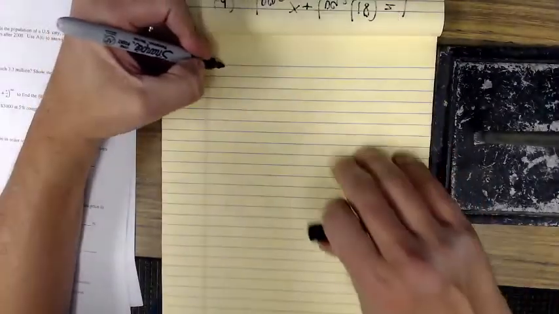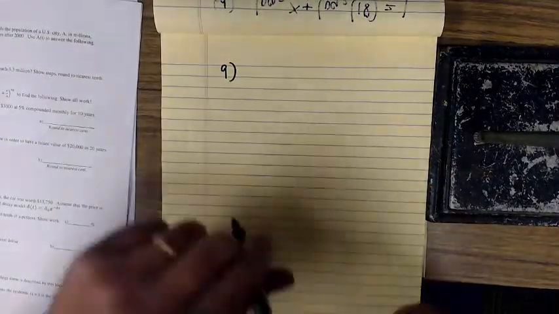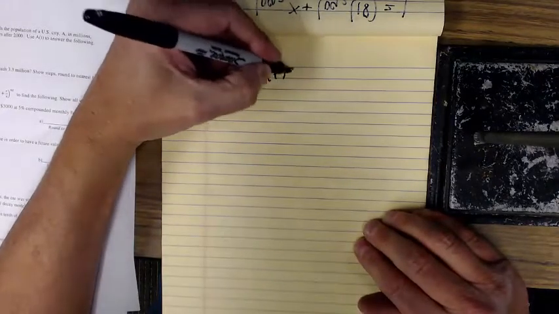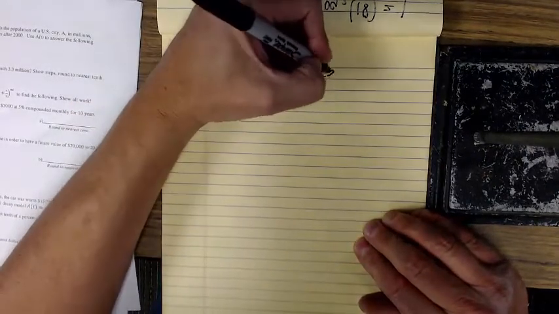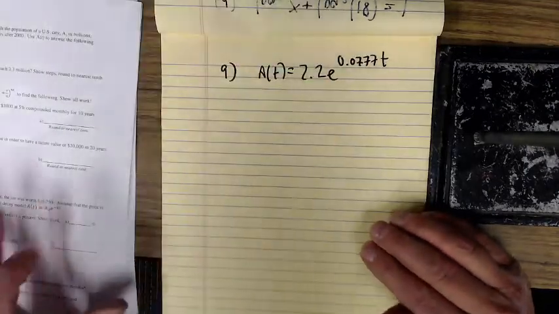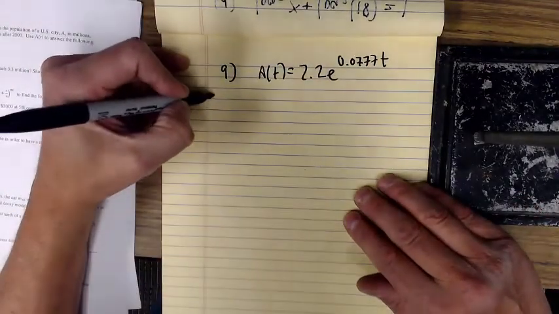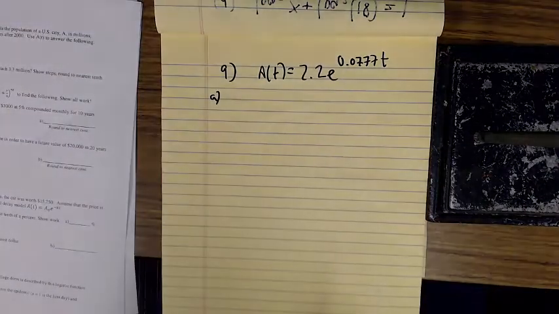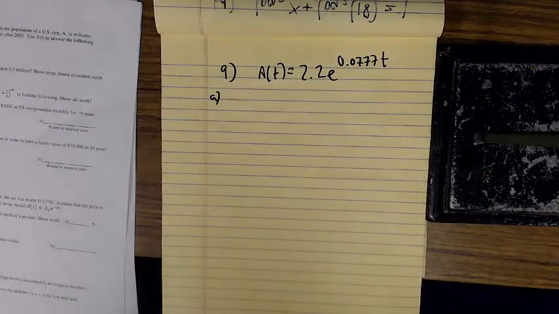Okay, so read question number 9 on the printed practice test. The formula is A of t equals 2.2 e to the 0.0777t, and you can read what everything means. All right, so the first thing is what is the population of the city in the year 2000?